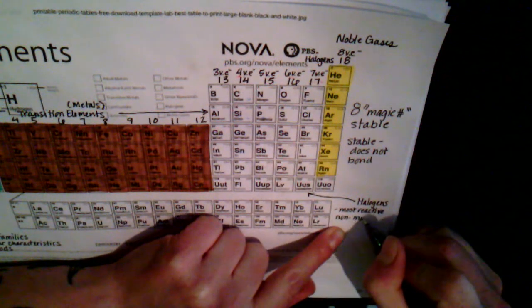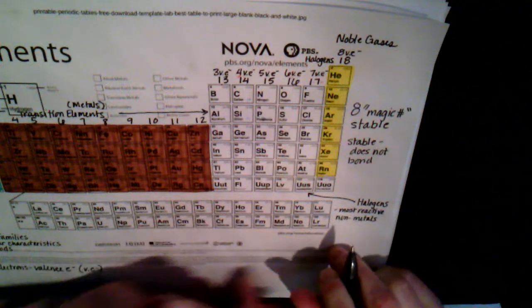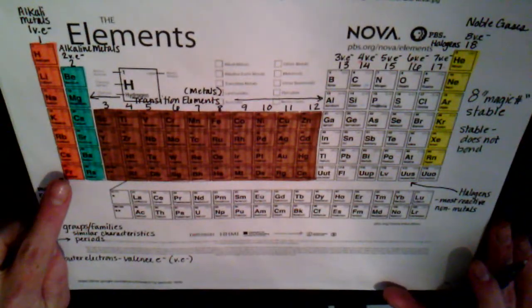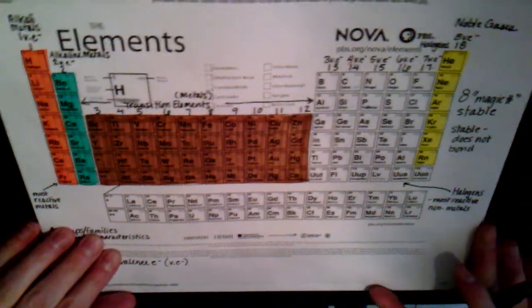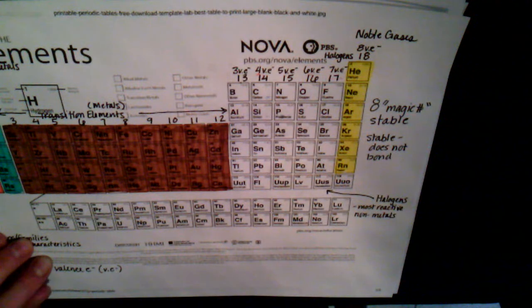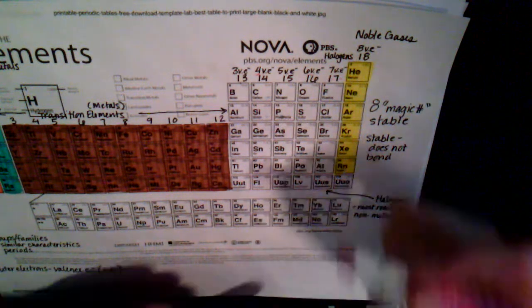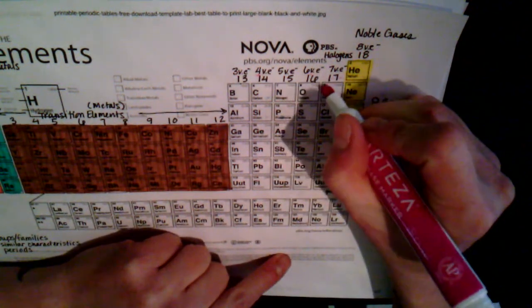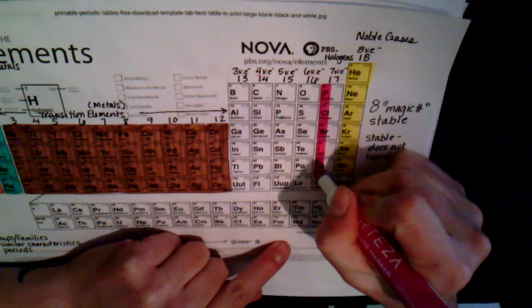Now I told you that the alkali, the ones in group 1, are the most reactive metals. This group over here, those are your most reactive metals. Now we're looking at the most reactive nonmetals. That's going to be this group right here. So those are your halogens, group 17, and they have 7 valence electrons.